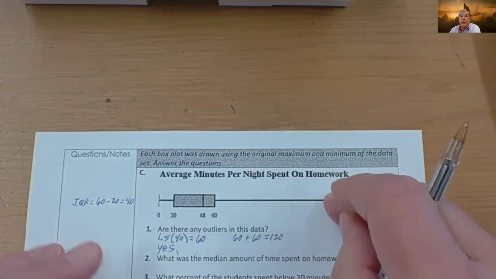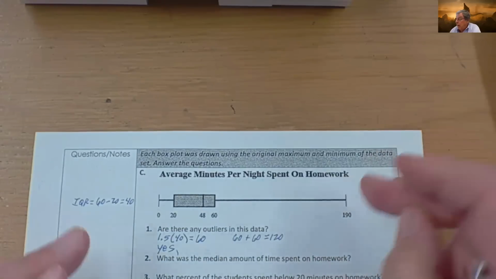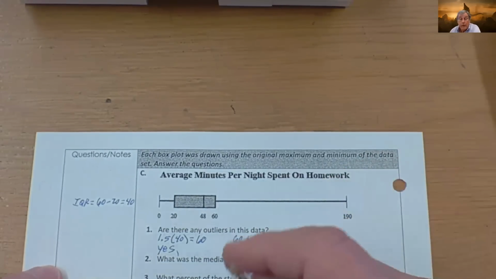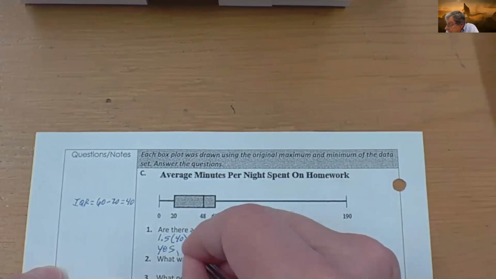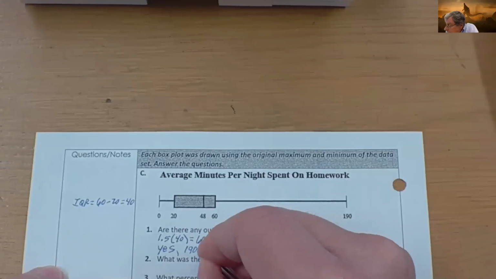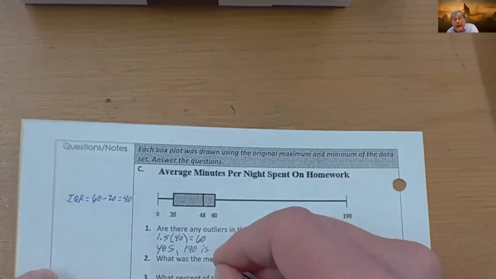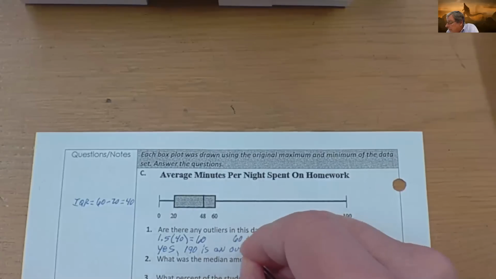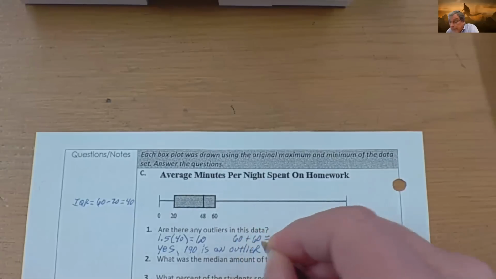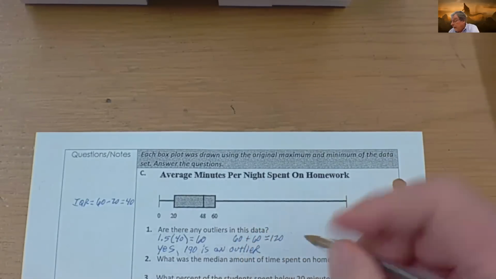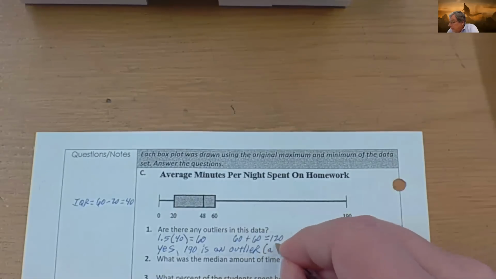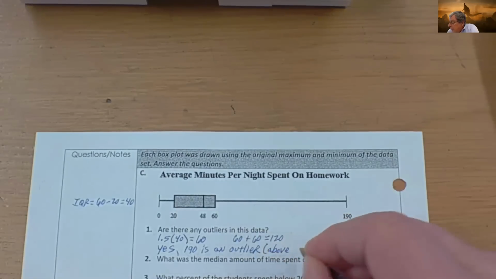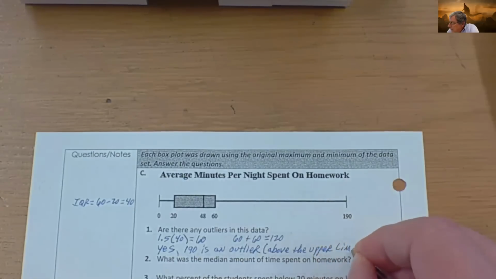And there might be other numbers up here we don't really know. All we know is that one is. Okay, we know that 190 is an outlier, or in other words, it is above the upper limit.